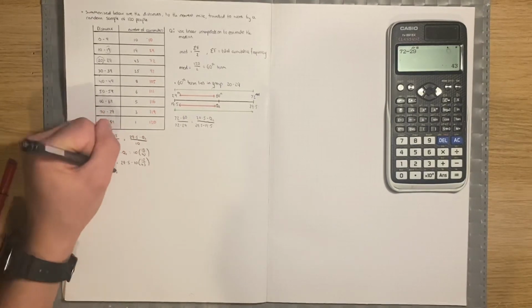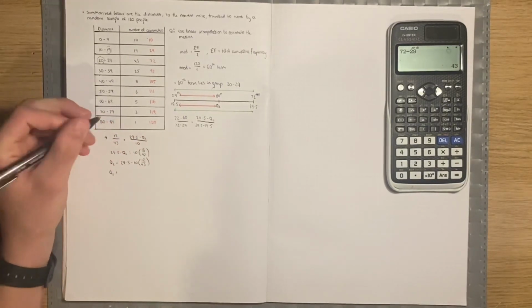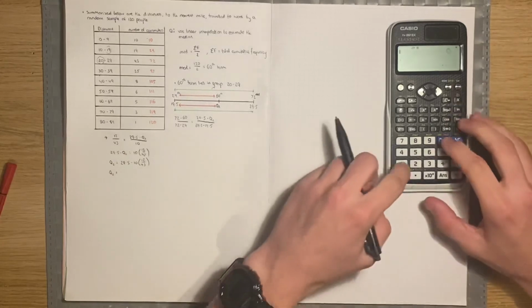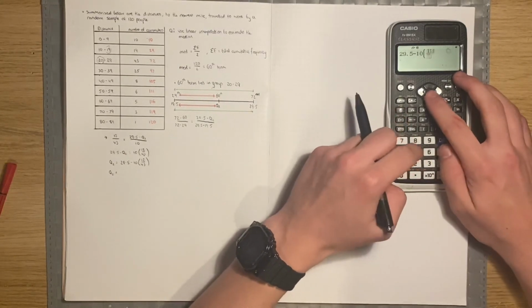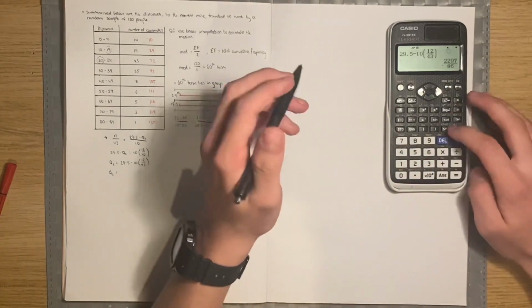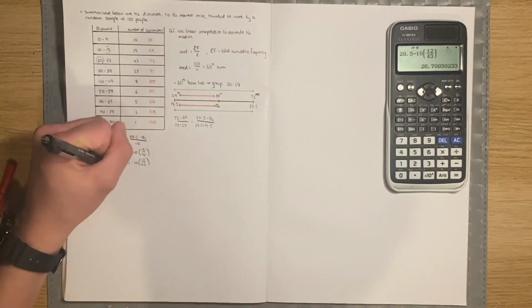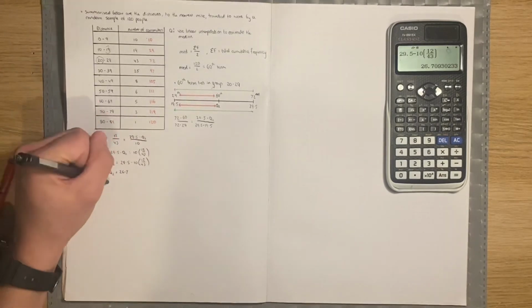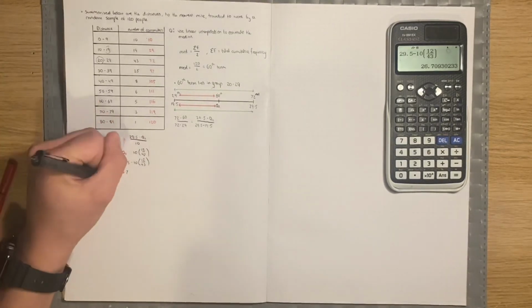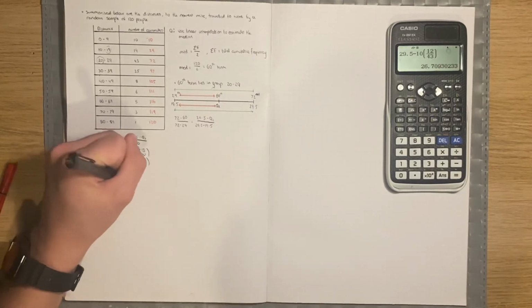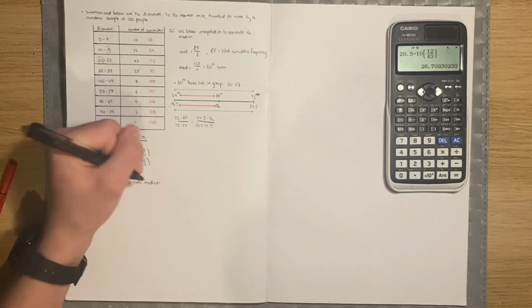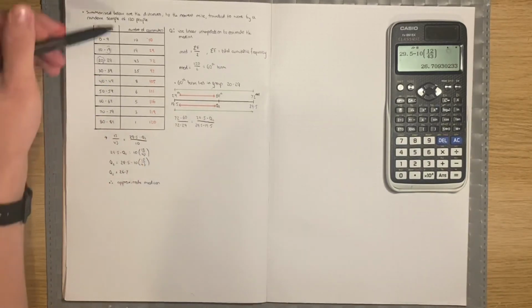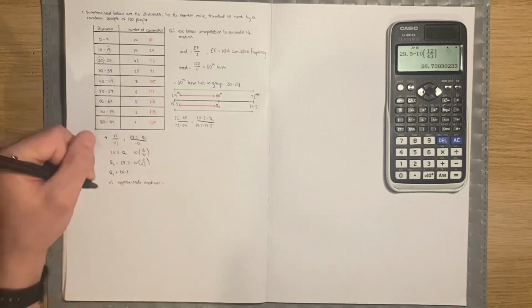And if we work that out, we get Q2, our median, is going to be equal to 26.7. So therefore, we know that the approximate median for this grouped dataset is going to be equal to 26.7.